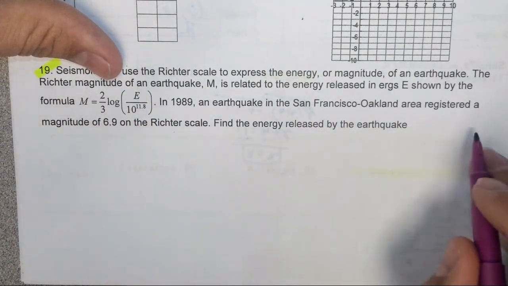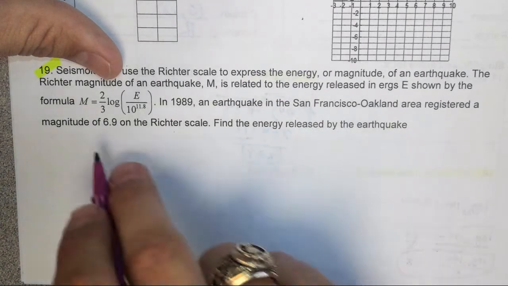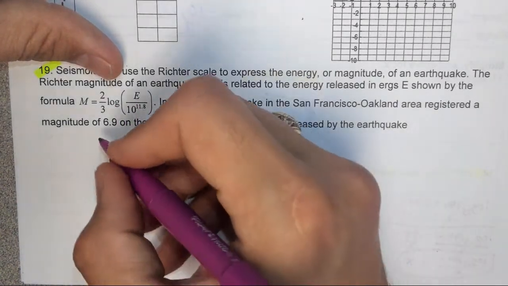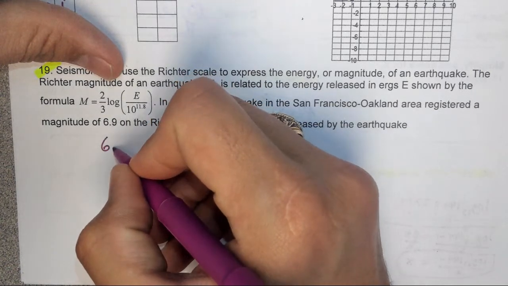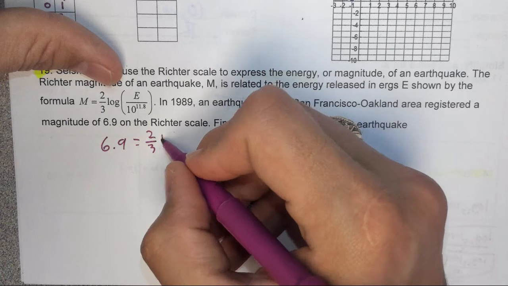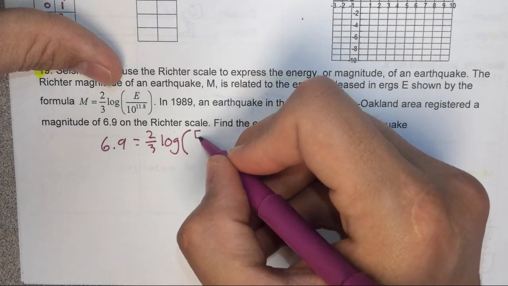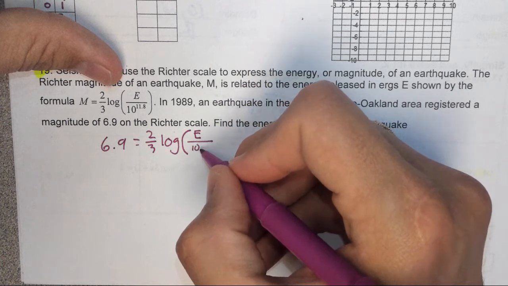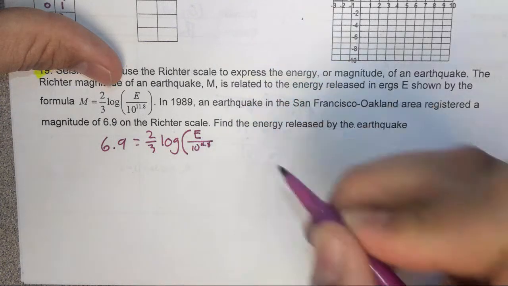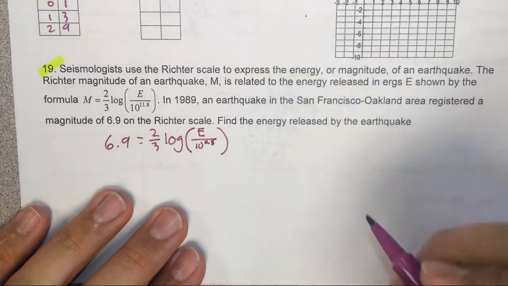All you have to do is fill in any values they also give you. So this is the magnitude. Magnitude is big M. So I go 6.9 is equal to 2/3 log, and then we have E over 10 to the 11.8. Okay.